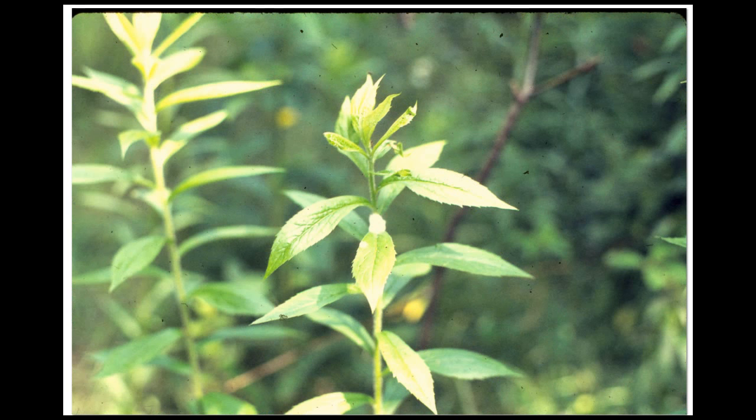Now, as we look at an individual weed or plant, what we see on this one is a little bit of foamy, what we might call spit. Well, it's not really spit, but this is a nesting area of the spittlebug.